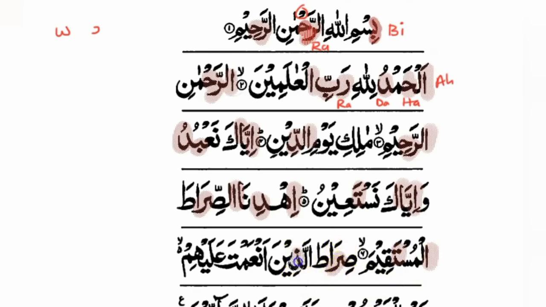You have a Dha. So this is the first time we've seen this letter. Dha, if you remember, is like the lisp, like trying to pronounce Z with a lisp. We have Alif over here, and we have Ta. If you notice, it's written there, Ta with the fatha on top.